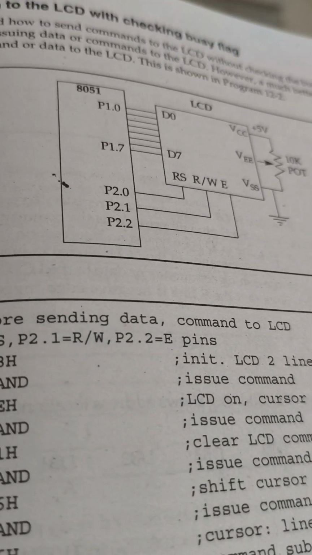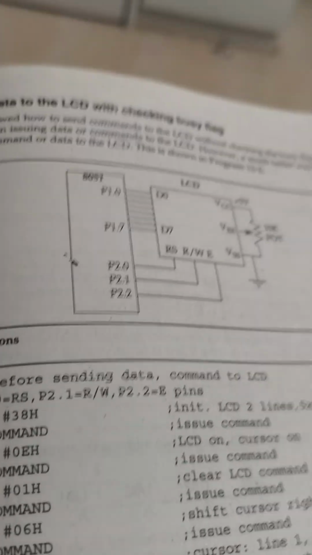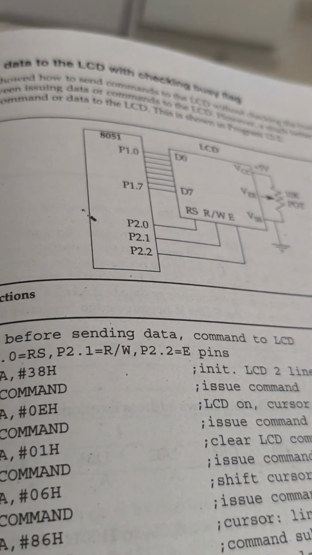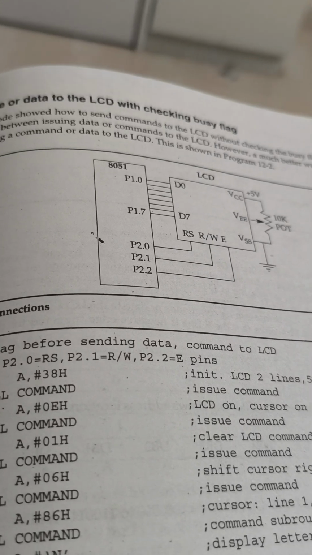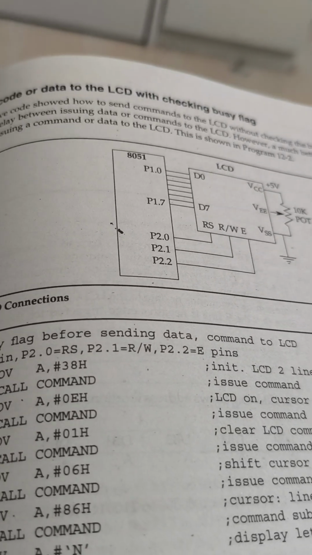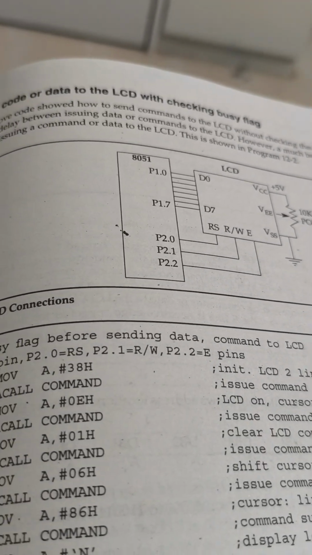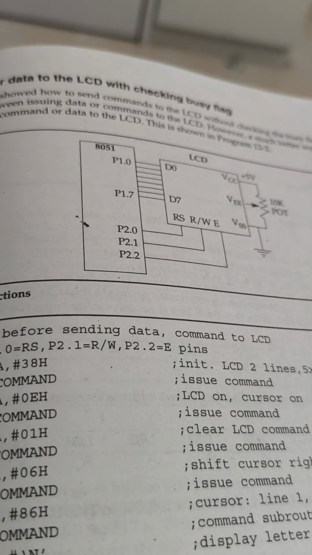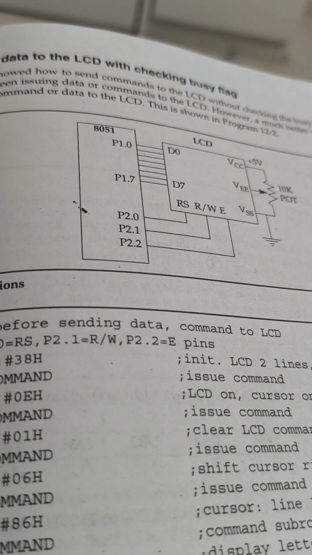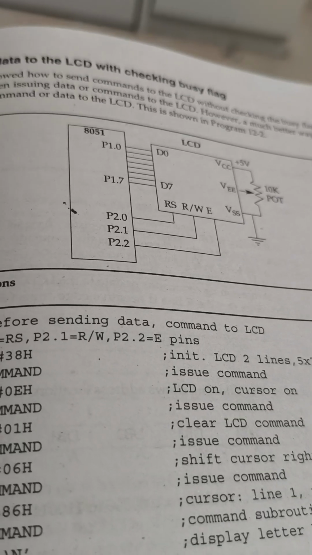How many pins are there in the 8051? The 8051 is a 40-pin IC. Like the 555 timer, so many ICs, like in digital electronics you use so many ICs. How many pins are those? 40 pins, 14 pins.